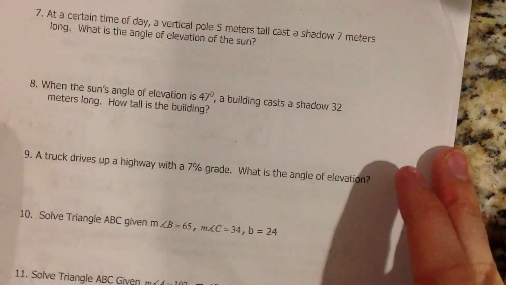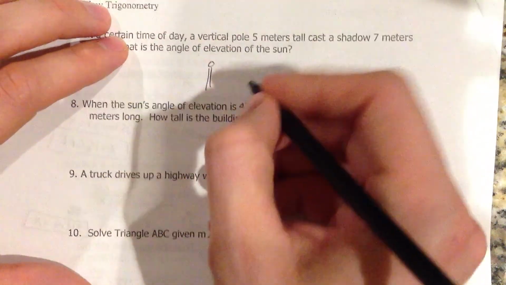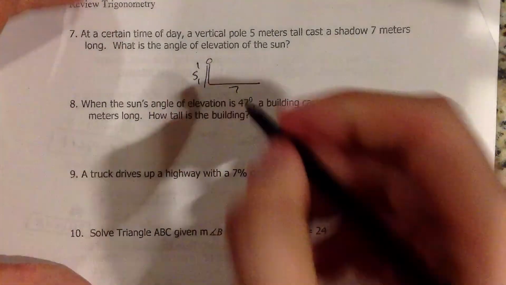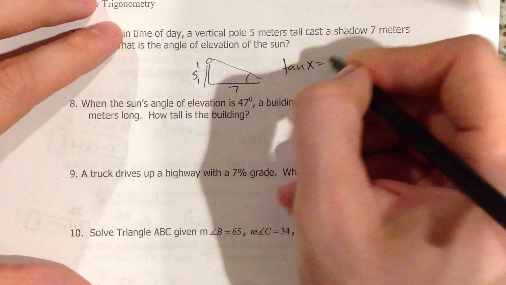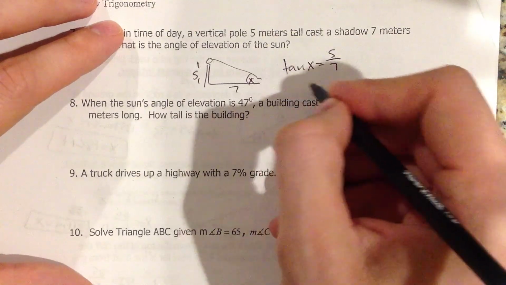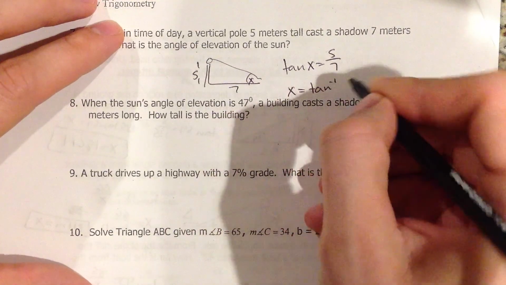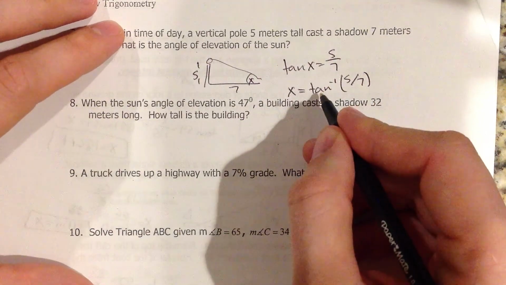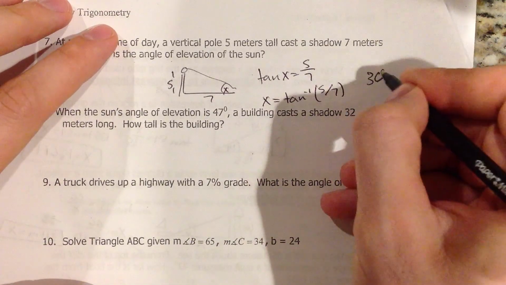But let's see. Certain time of day, a vertical pole 5 meters tall. So here's my pole. It's 5 meters tall. It's going to cast a 7-meter shadow. What's the angle of elevation for the sun? So the tangent of my angle is going to equal 5 over 7. What you drop into your calculator is the inverse, because I want that angle. So you're going to drop this into your calculator: the tangent inverse, second tan, 5 over 7. You're going to get 36 degrees.